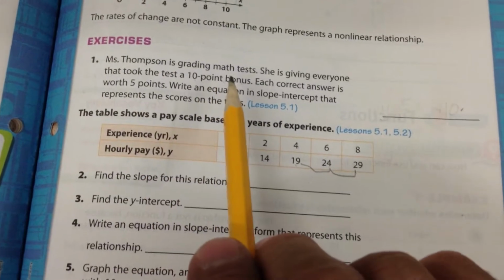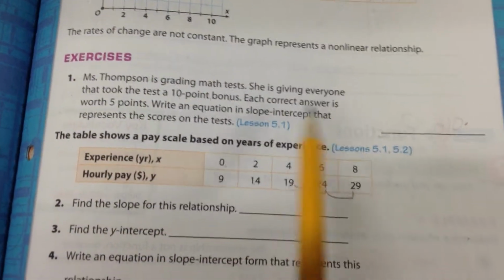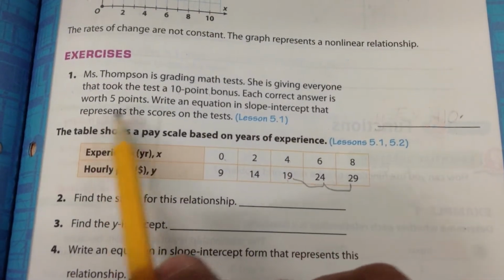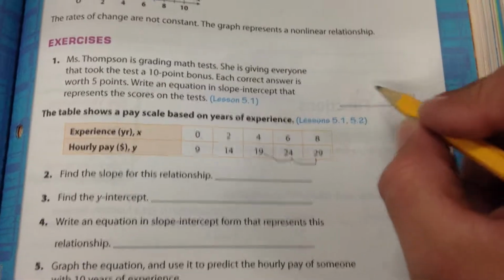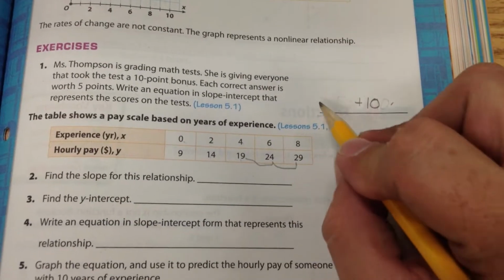Okay, Miss Thompson's grading math test. She's giving everyone that took the test a 10-point bonus. Each correct answer is worth 5 points. Write an equation in slope-intercept form that represents the scores on the test. Well, I know that the plus 10 is an extra amount. That's only going to happen once.